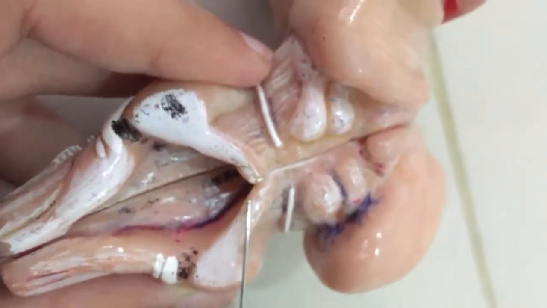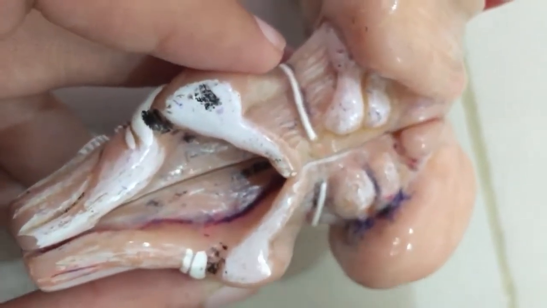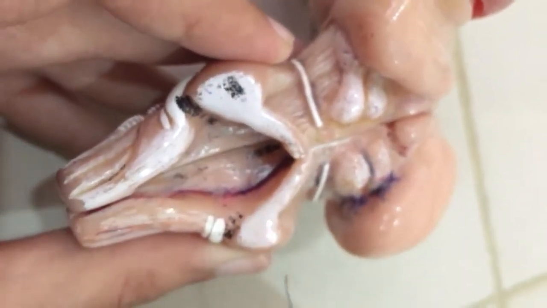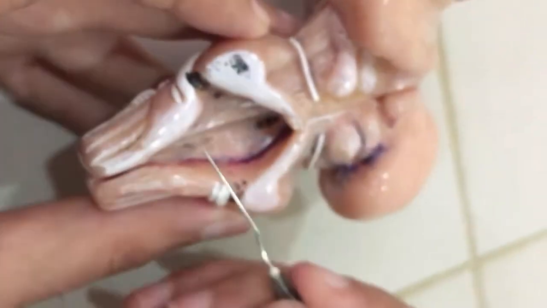Here, this is the superior cerebellar peduncle, which attaches the midbrain to the cerebellum. This is the middle cerebellar peduncle, which attaches the pons to the cerebellum, and here is the inferior cerebellar peduncle, which attaches the cerebellum to the medulla.